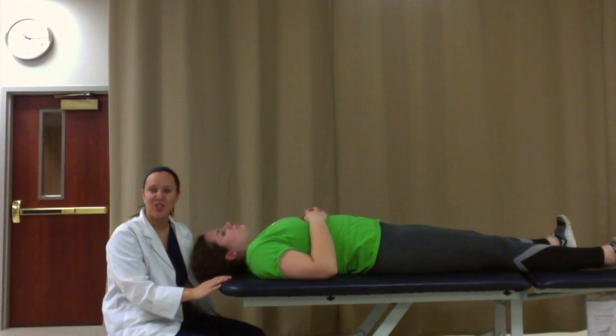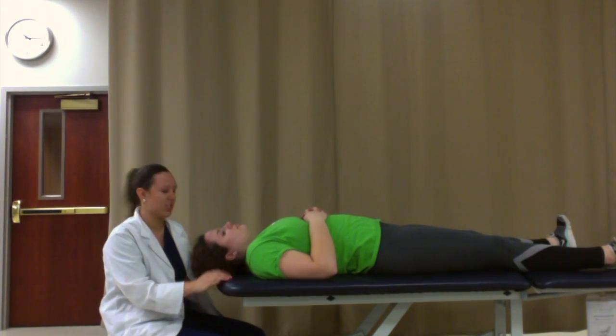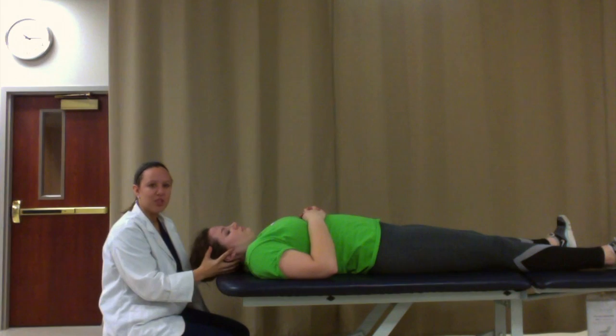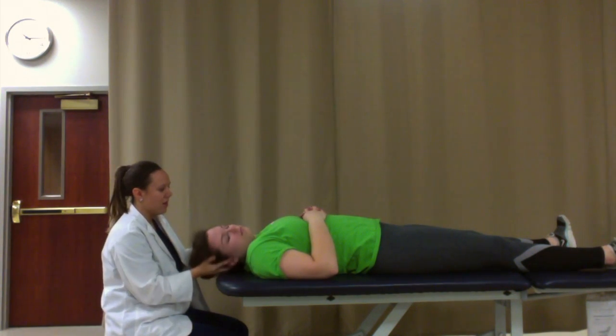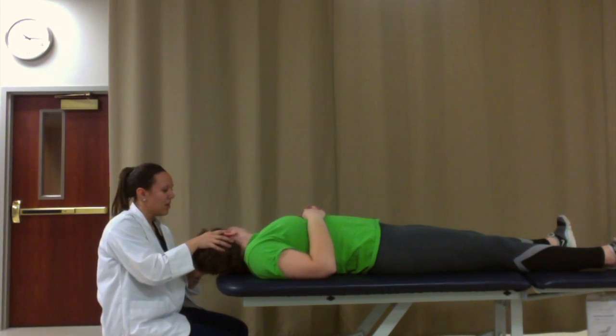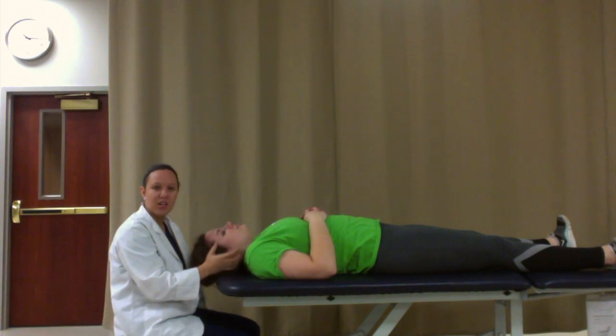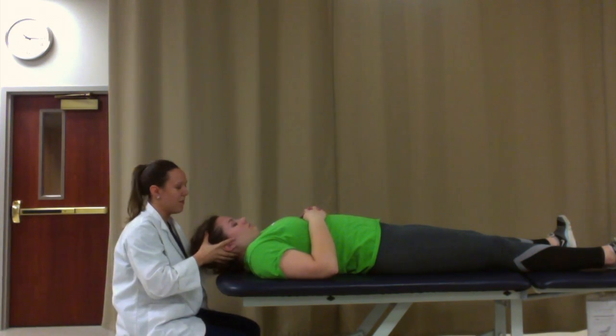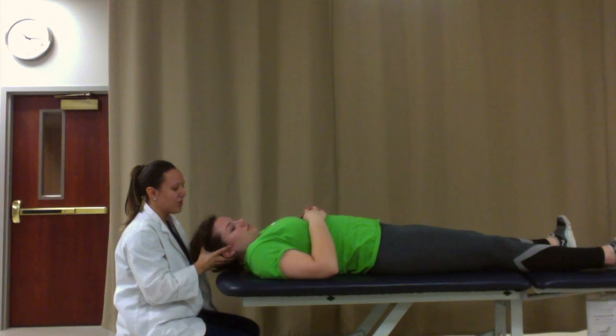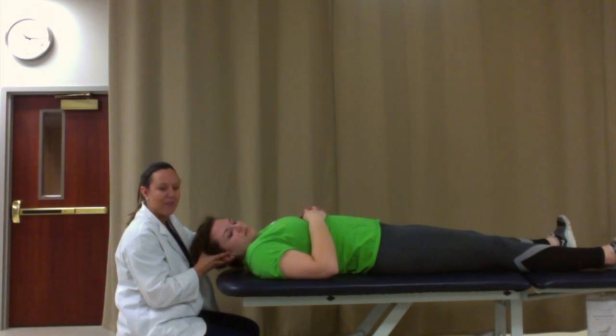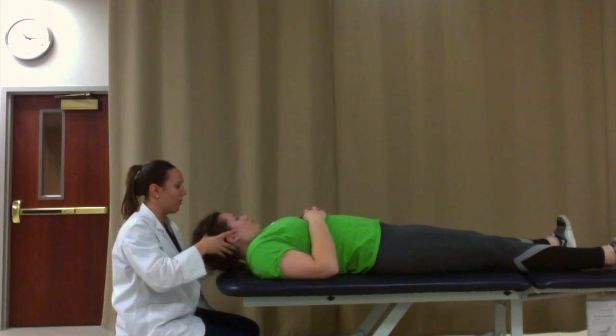Next, I'm going to demonstrate the cervical flexion rotation test. To start, I'm just going to simply rotate her to each side. And now to start the test, I'm going to fully flex her and then rotate, expecting half of the motion that I had without her being flexed.